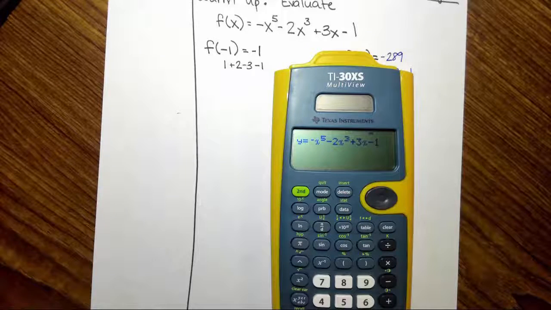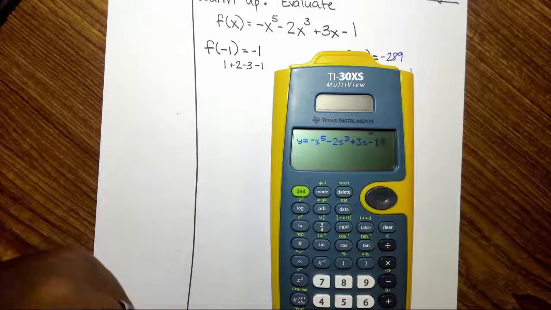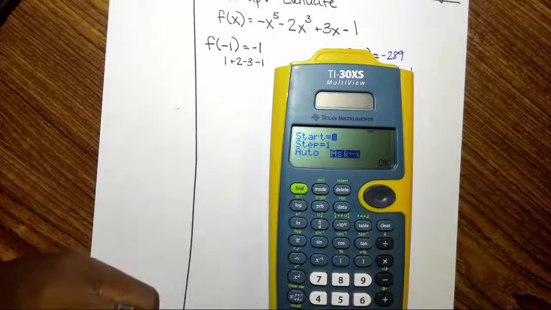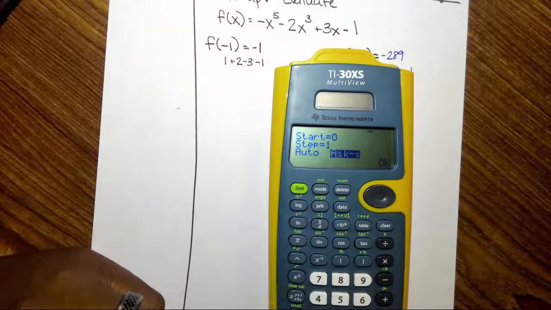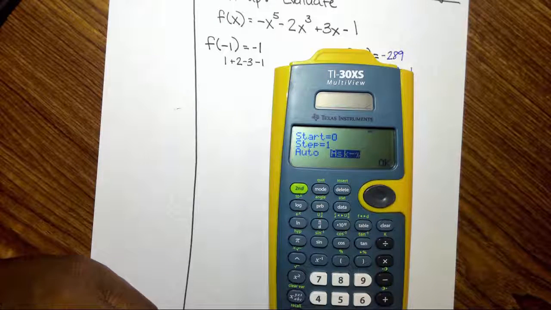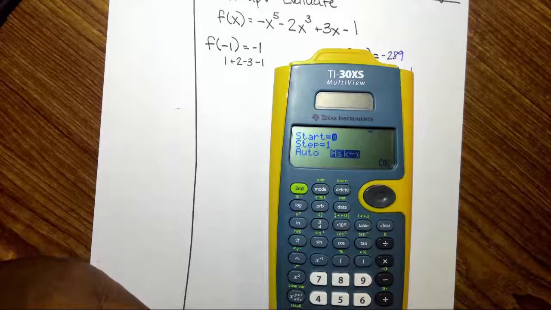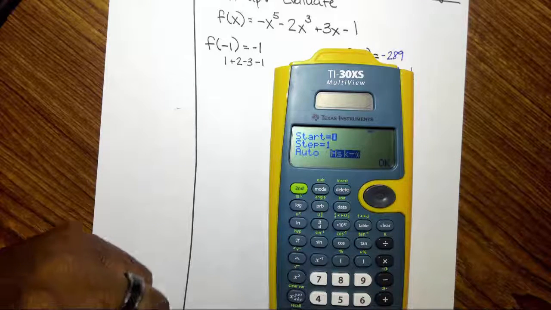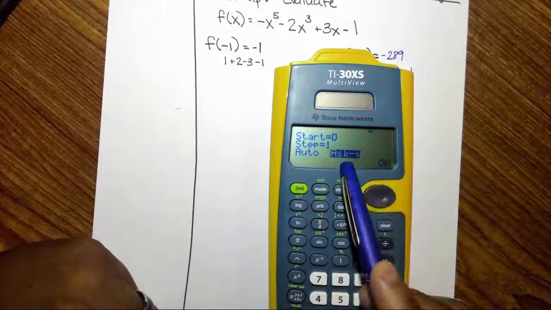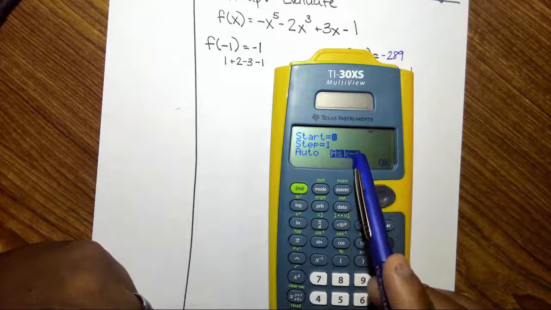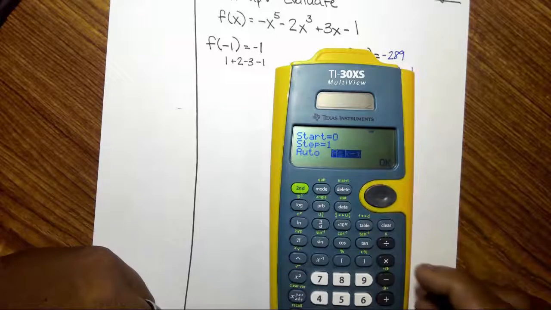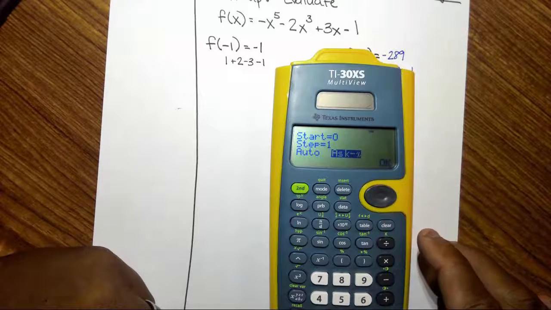Type the equation in, please. When you have it typed in, press enter. It'll bring you to the screen that says start equals 0. Leave the start at 0. The step is equal to 1. Leave the step at 1. Then you have this auto and ask. You want to go to ask x. What this means is it's going to allow you to ask the equation about any x value. So make sure this ask x is highlighted, and go to OK.